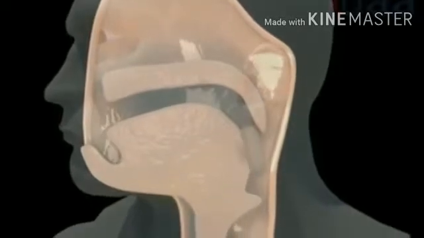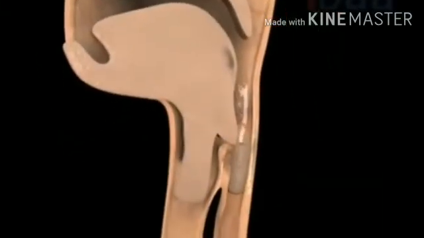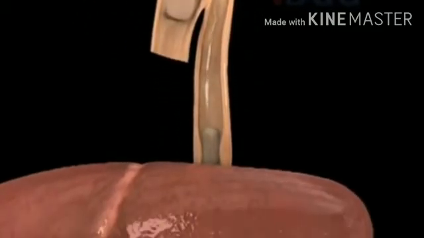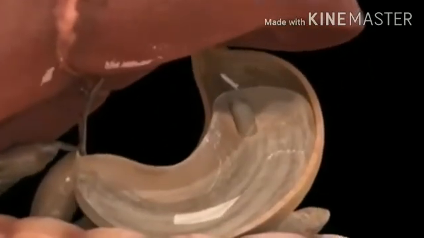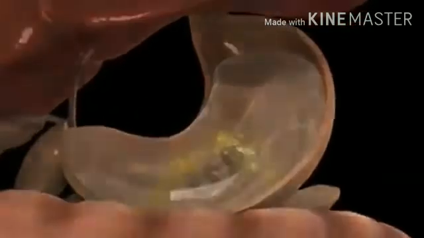And the next one is the esophagus. Food is passed from the mouth through the esophagus. This is the esophagus, otherwise called the food pipe. The esophagus is flexible in nature. It will pass the food into the stomach. After it reaches the stomach, the food is broken down into simple substances.